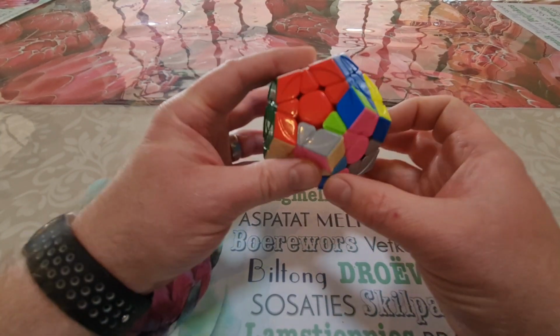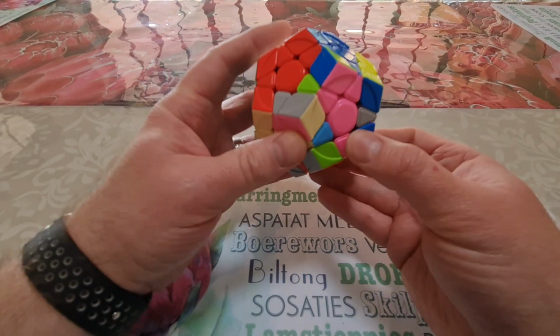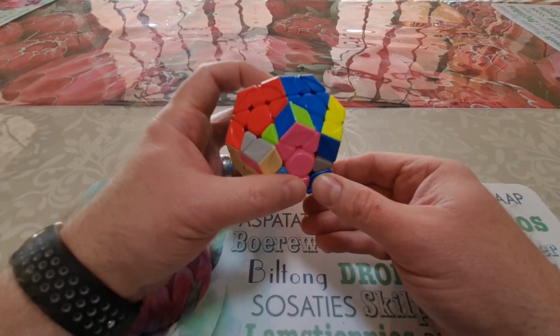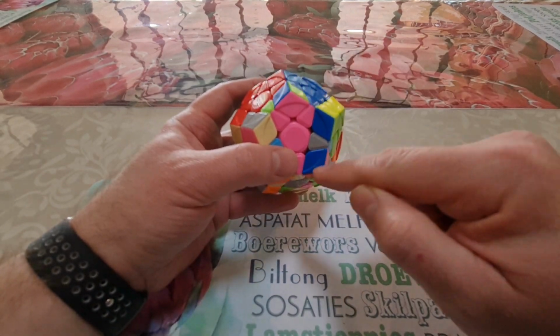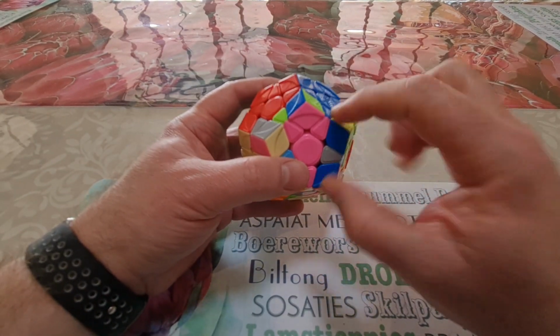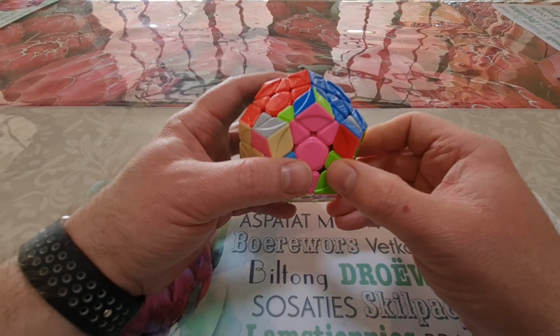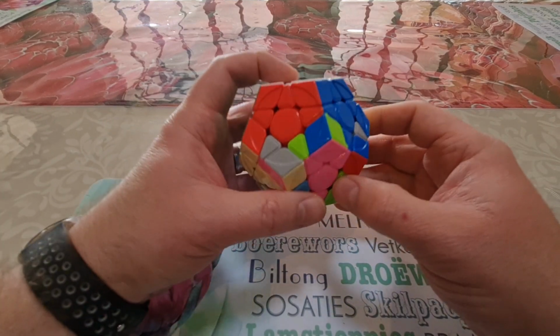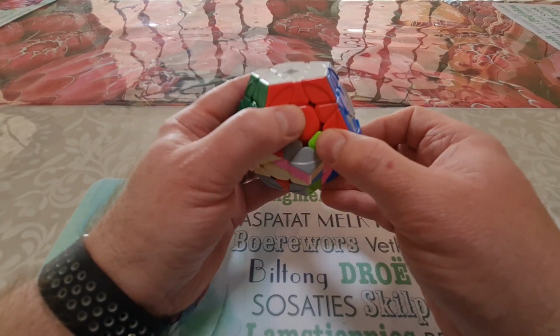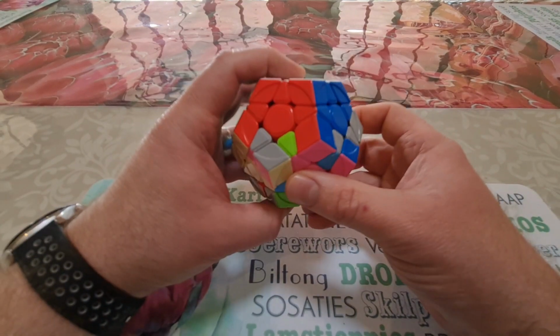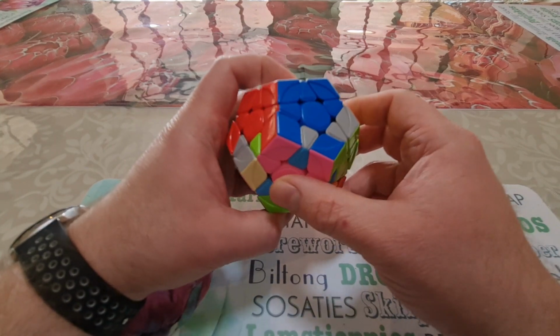But let's just see if we can get around that. Not really. But the important thing here is to build it from top to bottom, so this piece takes preference over this one. So let's just put it in there. Okay, there it is.